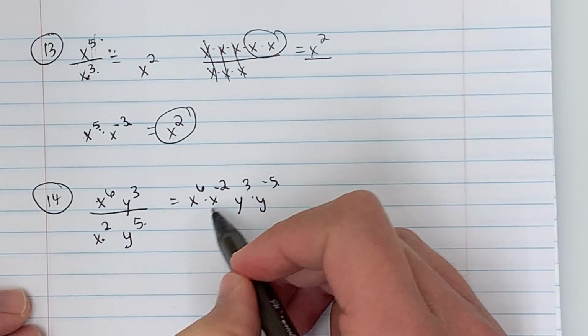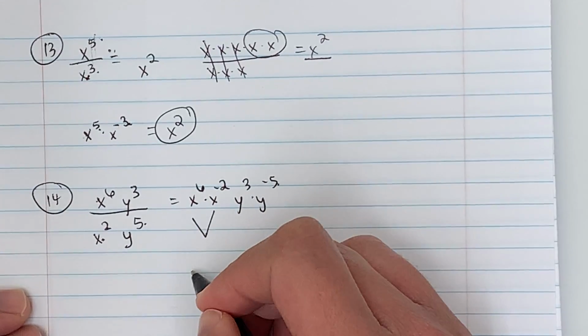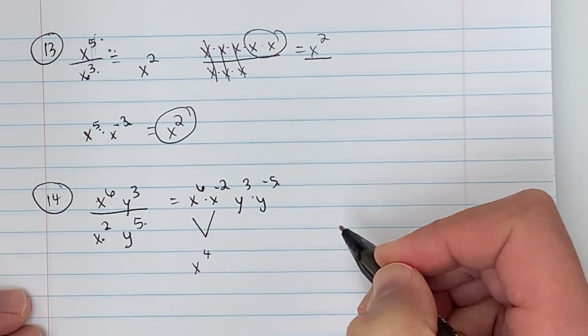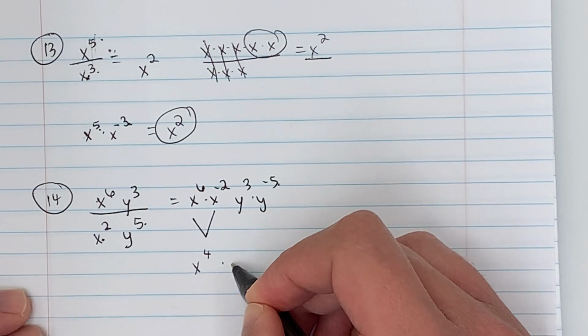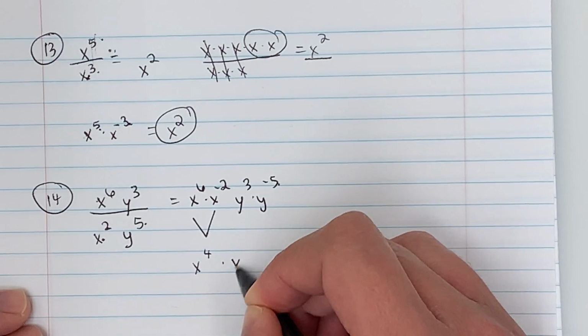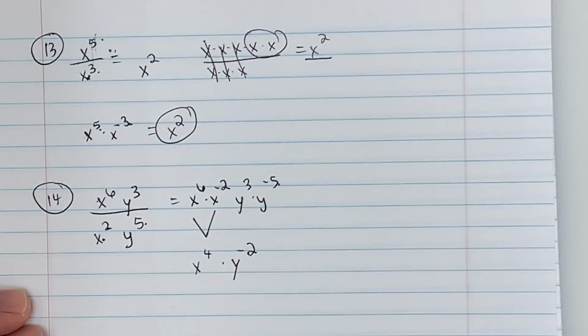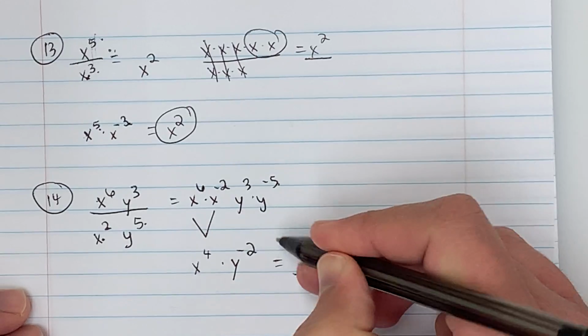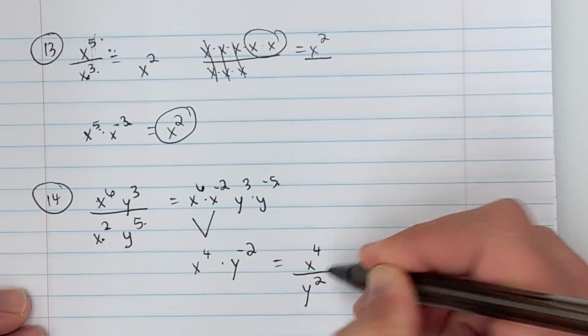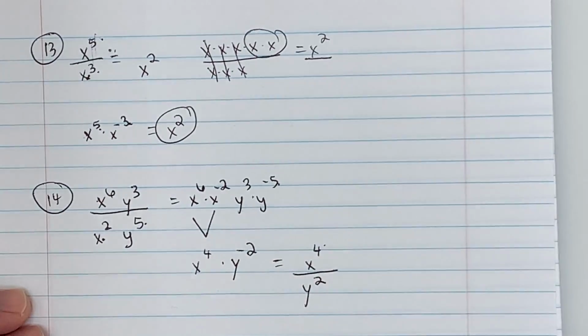And then what is 6 minus 2? Well, it's 4, right? So that turns into x to the 4. And then what is 3 minus 5? Well, that would be a negative 2, right? So that would be y to the negative 2. So x to the 4 times y to the negative 2. If the direction said I don't want any negative exponents, then we would write this as x to the 4, and we would move that negative down below to get rid of it, right? So x to the 4 over y to the 2. The negative goes away when we put it down there.